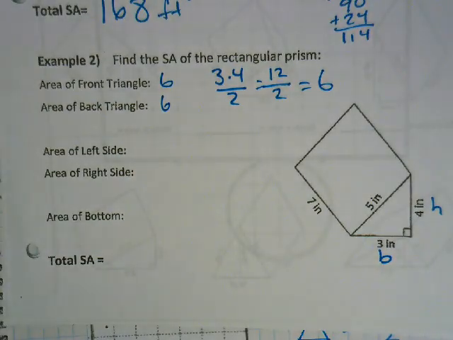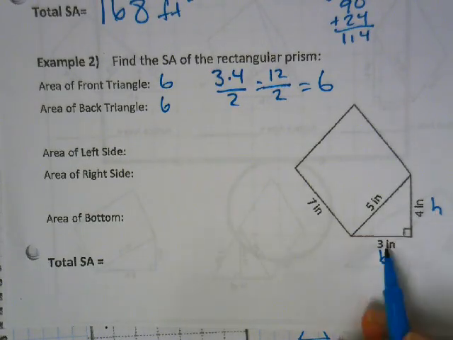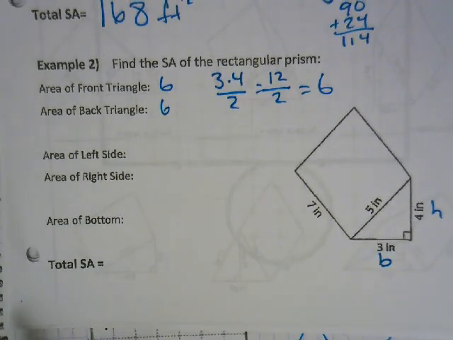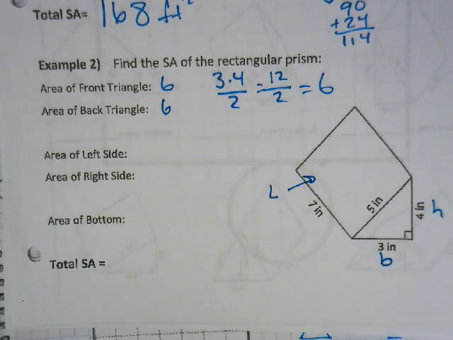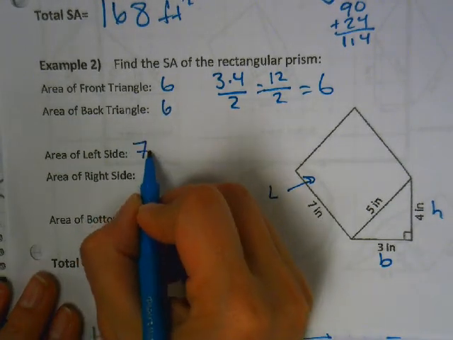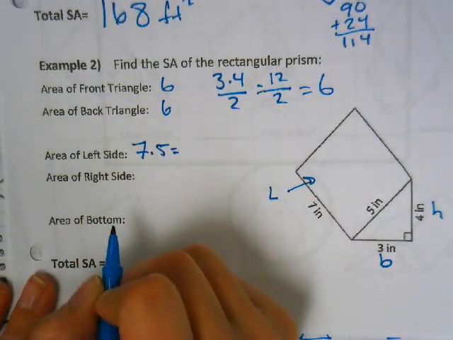All right, cool. Does everybody understand how we got the triangles? Yeah? Okay with the triangles? Base times height divided by 2. Okay. The left side. This is the left side right here. What are the two numbers for the left side? 7 and 5. Write it down. What's 7 times 5? 35.